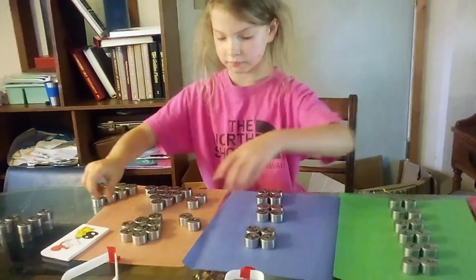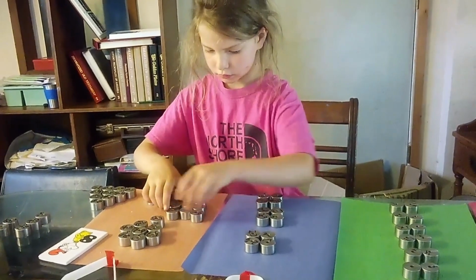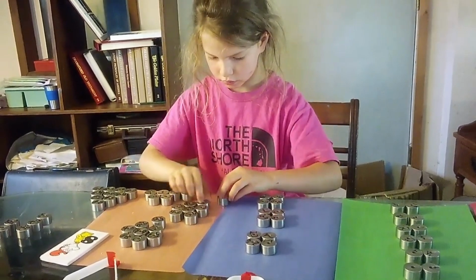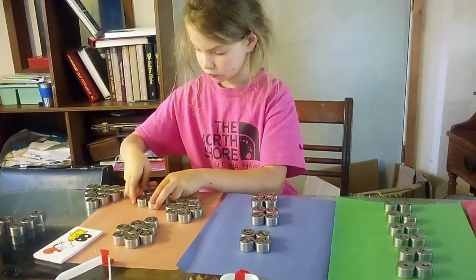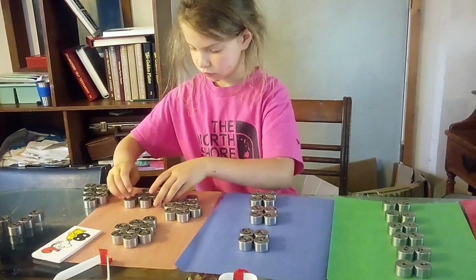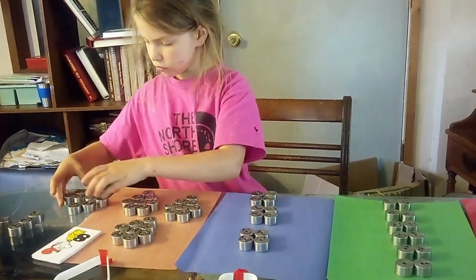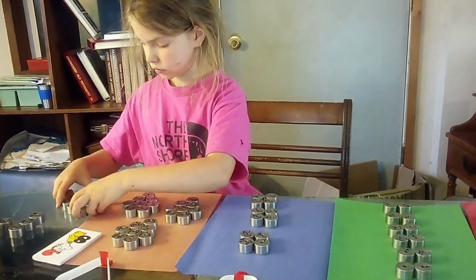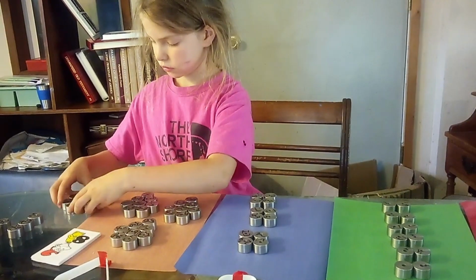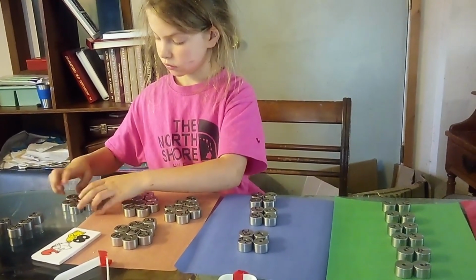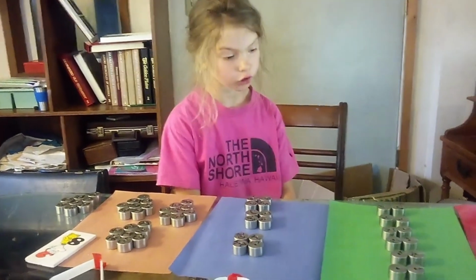Make them all into 8s, like we already made everything else into their proper number and shape. So we have 4 8s.